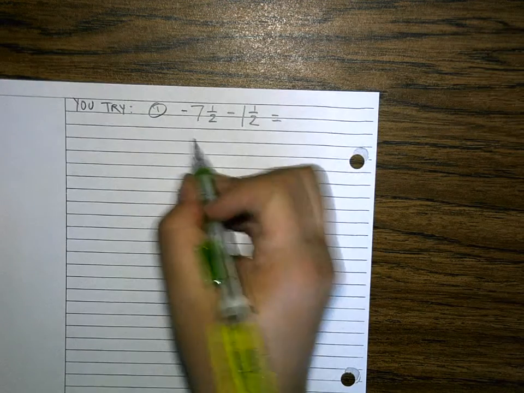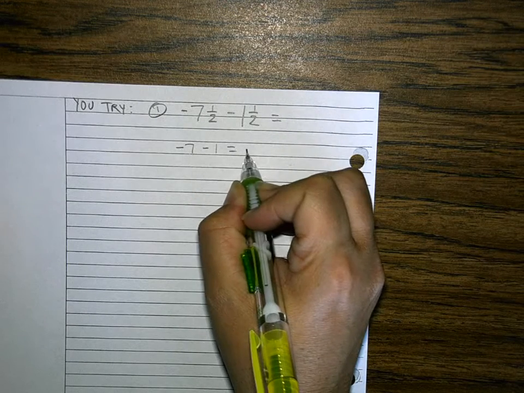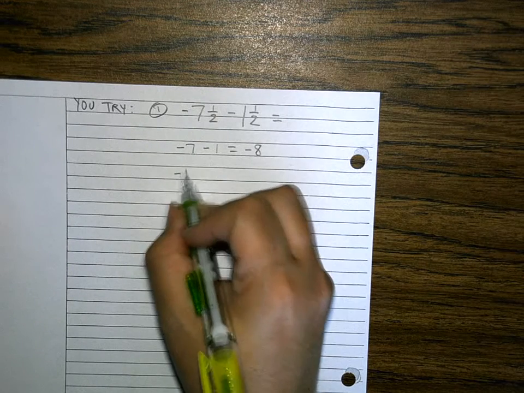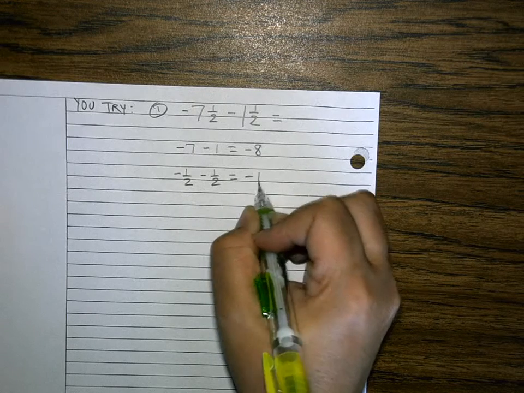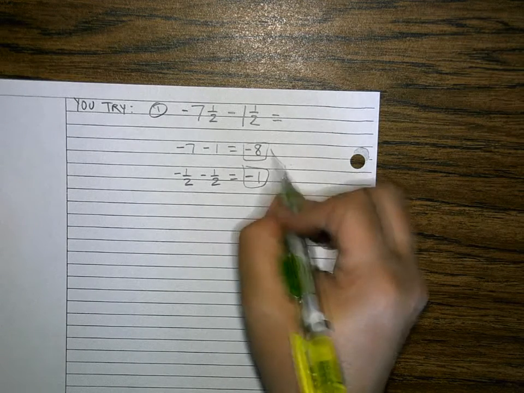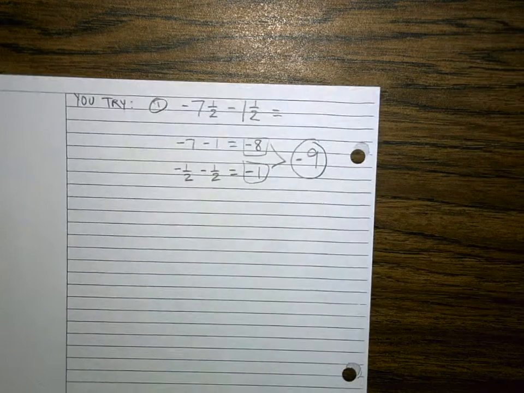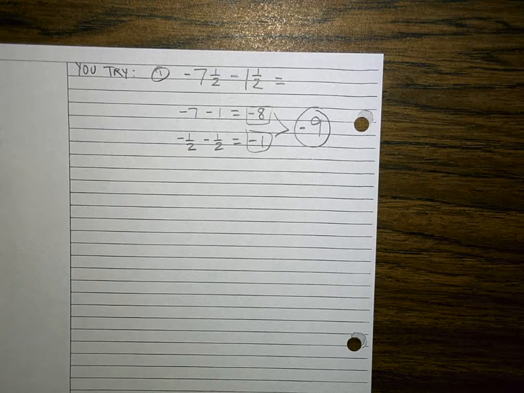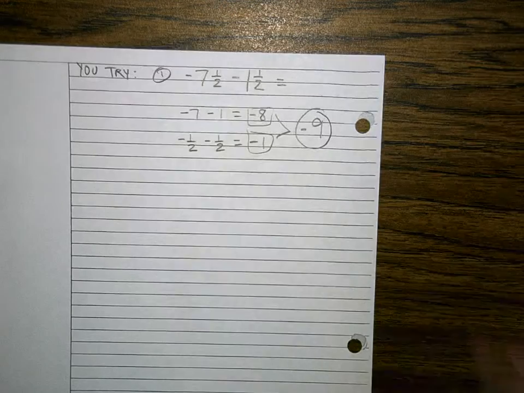So first I'm going to take the whole number. So I have a negative 7 minus 1, and that makes a negative 8. So be careful there. And then I have a negative half minus a half, and that makes a negative 1. You put them together and you get negative 9. So the people that said negative 9 were right. Any questions on that? You see, I know how you got negative 6. It happened right here, huh? You put negative 6 right there, and then you put this as 0. That's what happened.